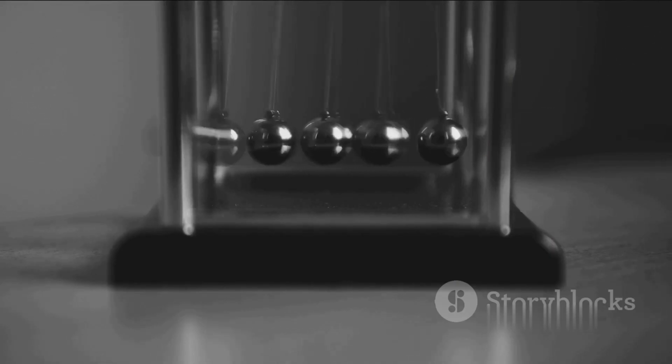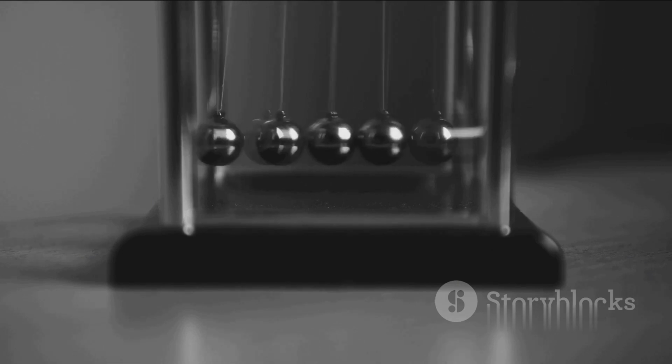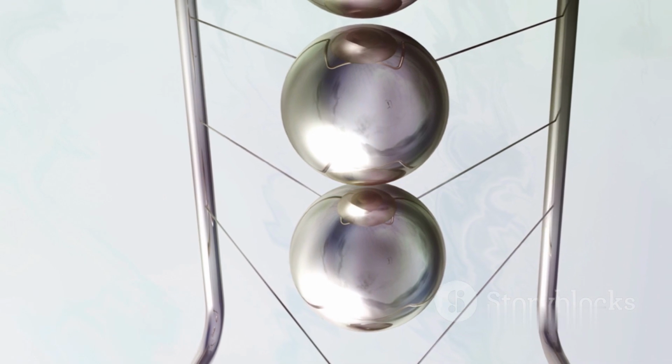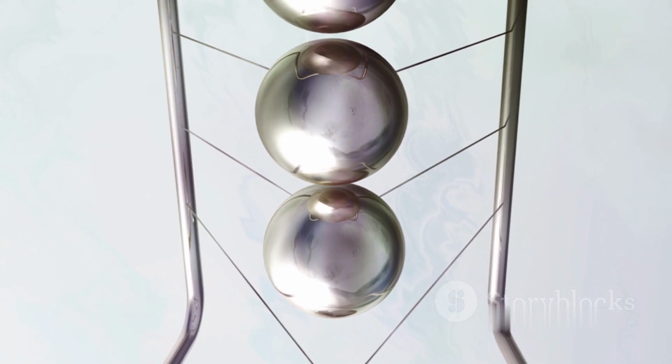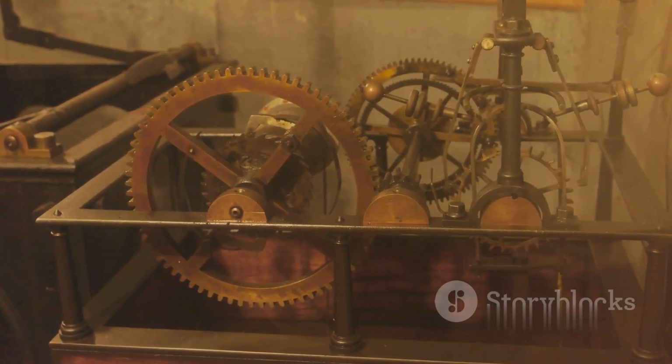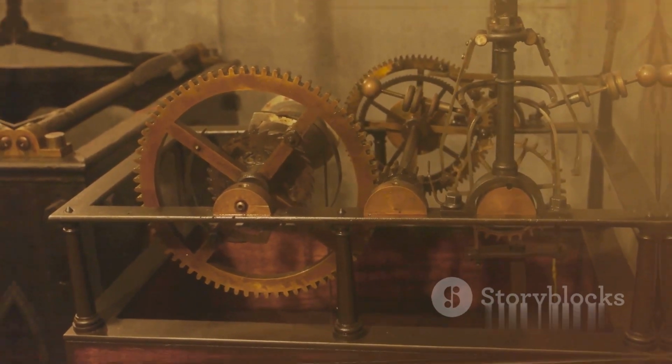Remarkably, the period of a simple pendulum depends only on the length of the string and the acceleration due to gravity. It does not depend on the weight of the bob or the amplitude of the swing. This is a unique characteristic of pendulums which makes them incredibly useful in devices like clocks and metronomes.